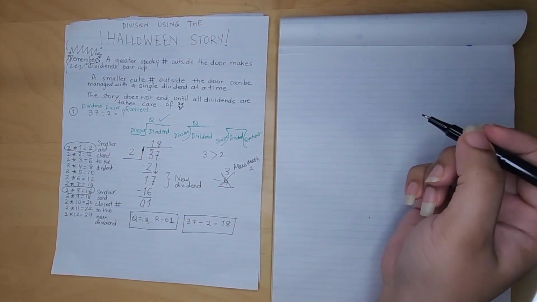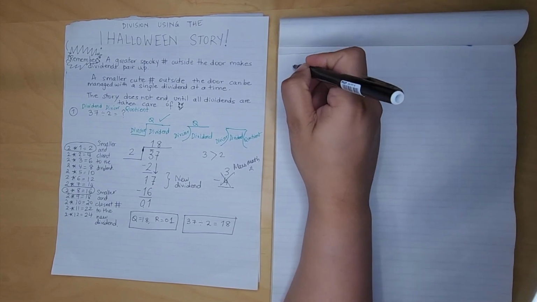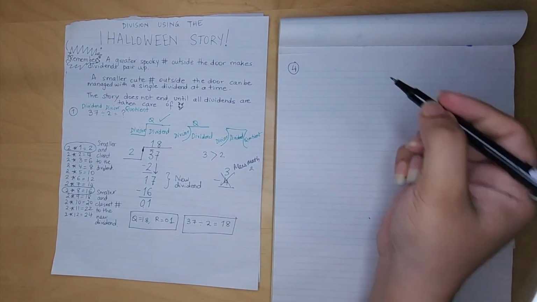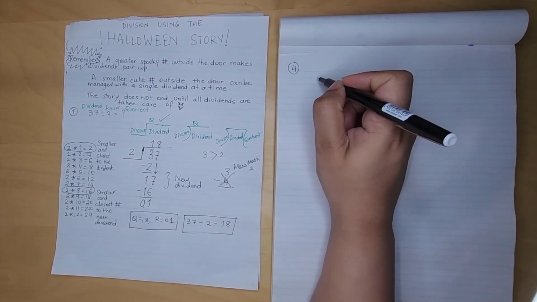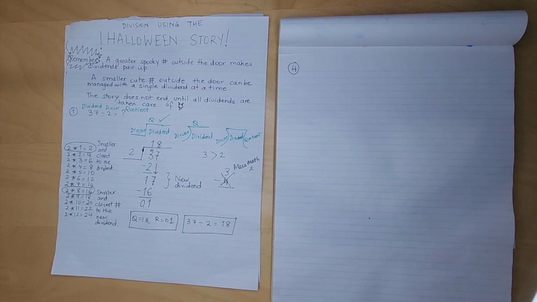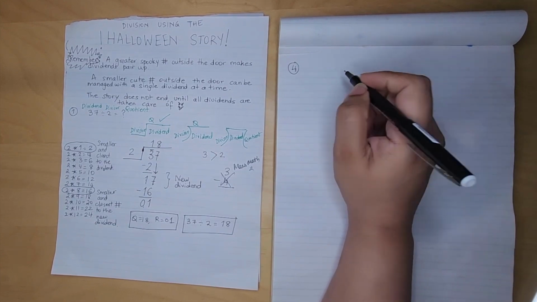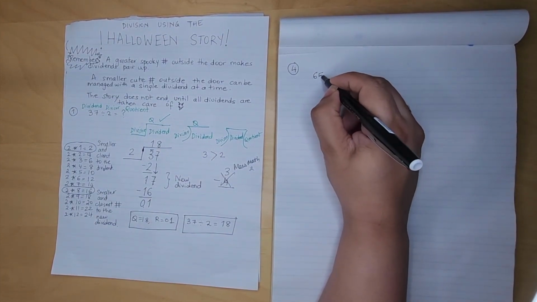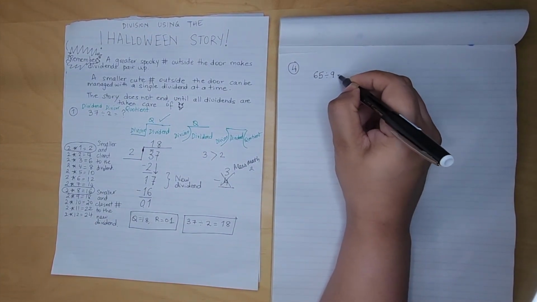For our next example, number 4, we are going to look at the third type of divisors and dividends. We're going to look at a number where the divisor is greater than the first digit of the dividend. So we know what to do in that case. Let's look at the question. 65 divided by 9 equals how much?